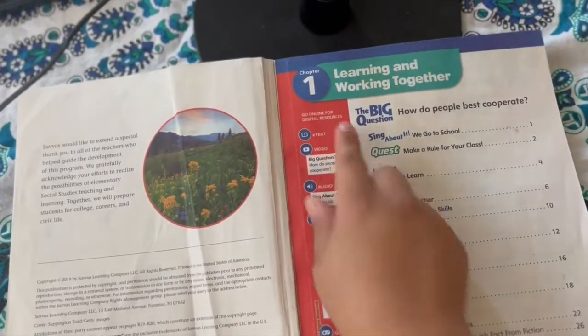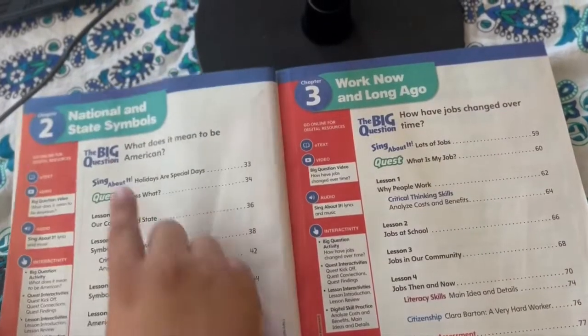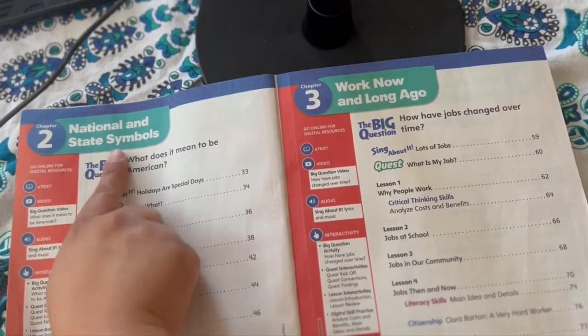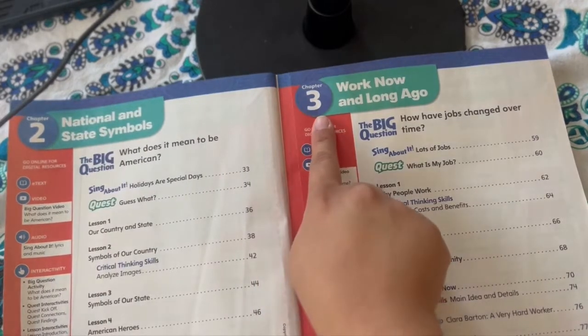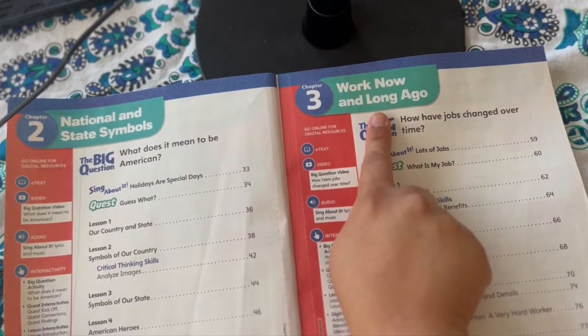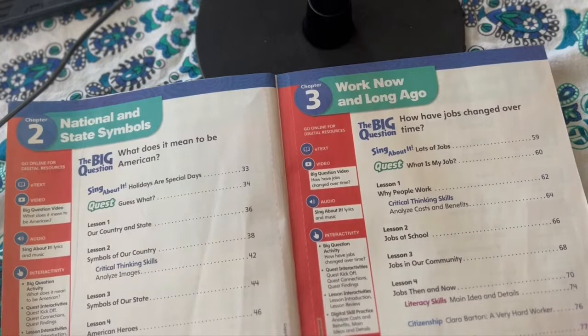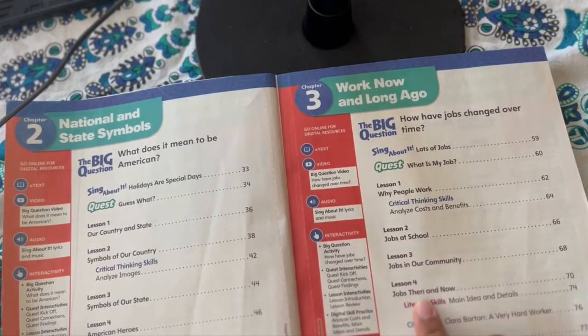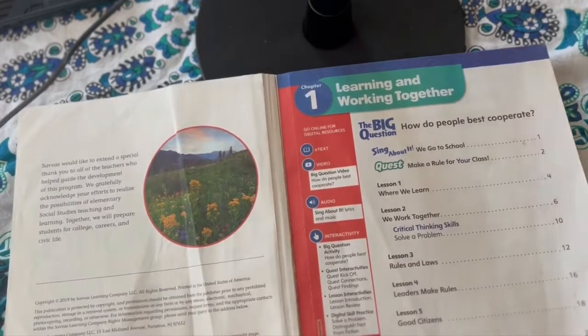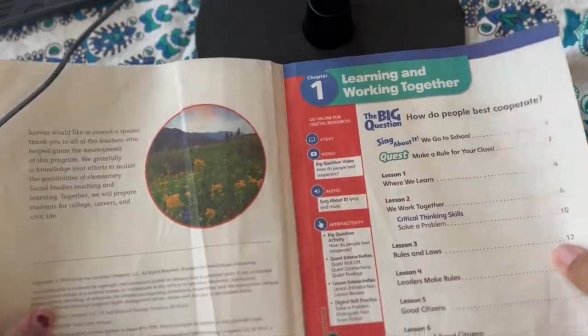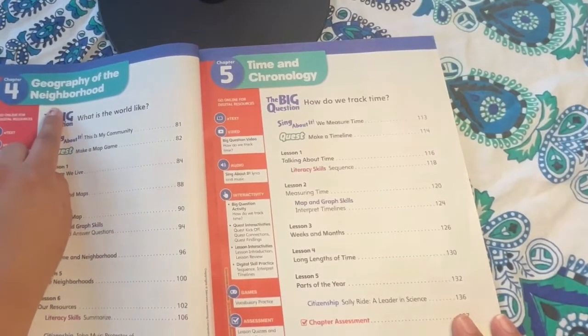Chapter 1 is Learning to Work Together. Chapter 2 is National and State Symbols. Chapter 3 is Work Now and Long Ago, a compare and contrast. Each one has a big question, sing about, quest, and typically lessons 1 through 6, or some have 1 through 4. Chapter 4, Geography and Neighborhood.